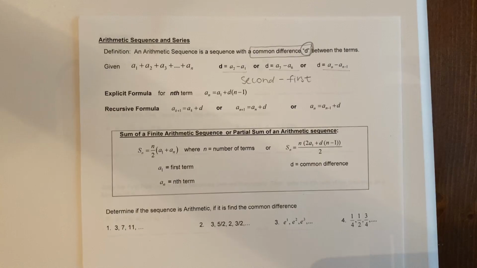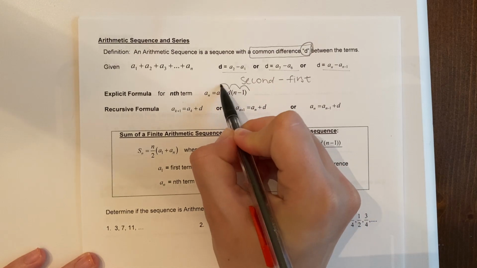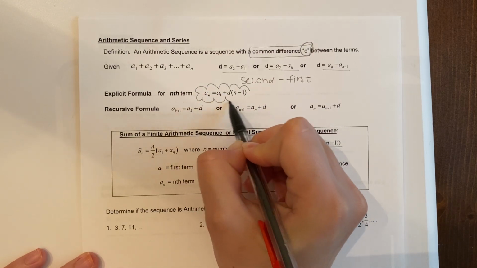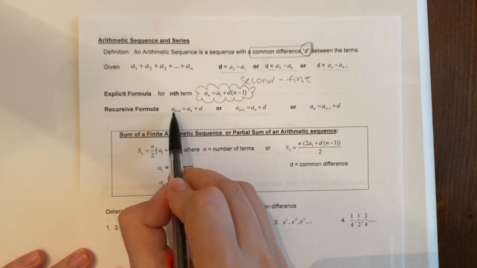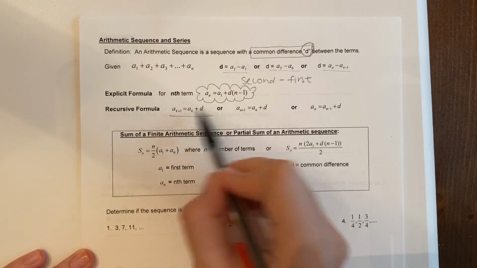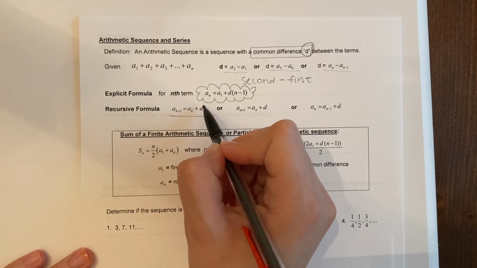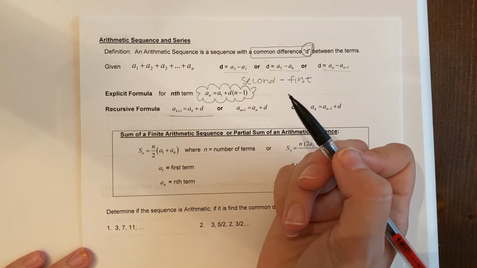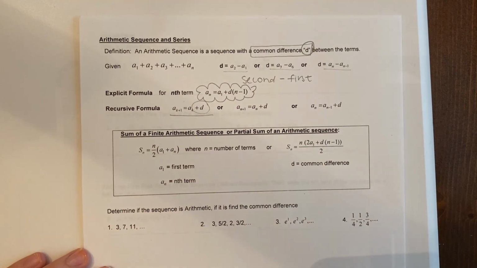There's going to be a formula that we figure out to find any term that we want. It's called the explicit formula. So if we want to find the nth term, we would use this formula. And then of course you have the recursive formula. It's always going to be plus D no matter what form you take, because for arithmetic, all you do is either add or subtract a number. So you're always going to have this plus D.